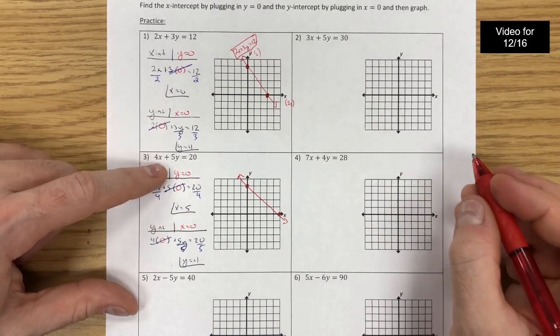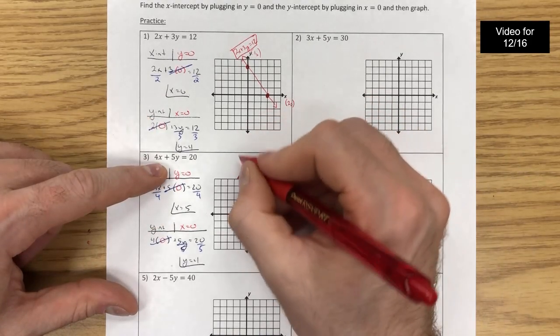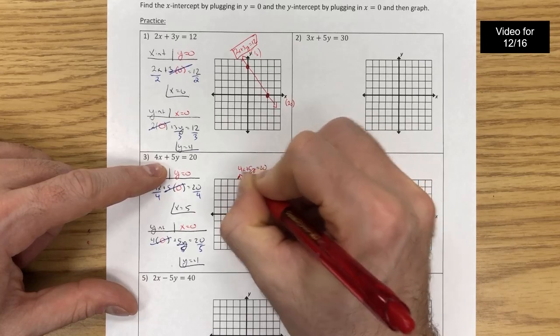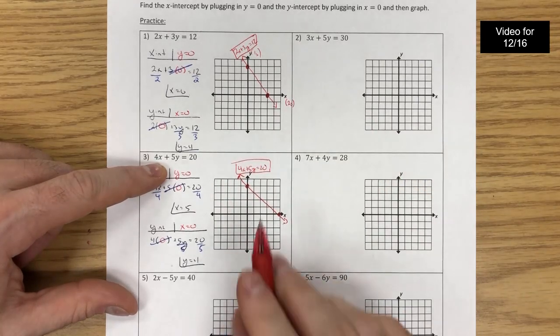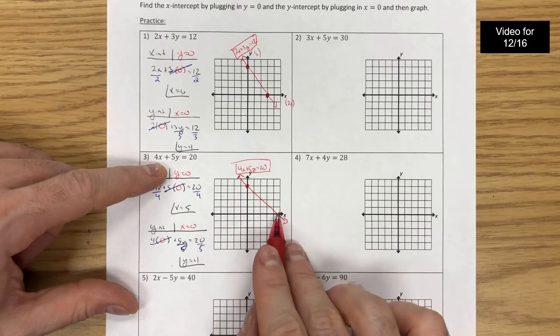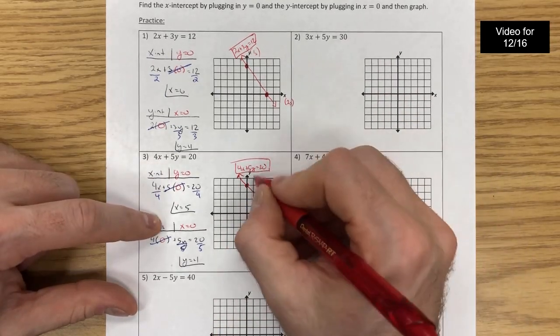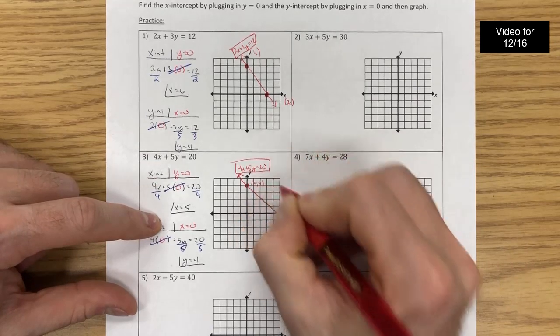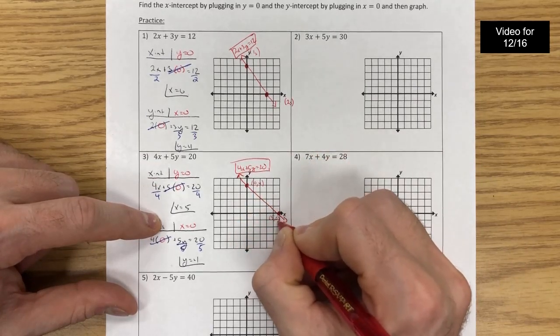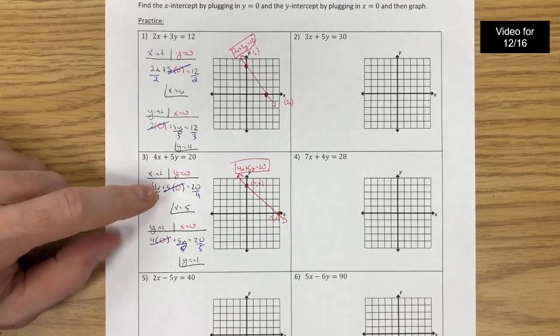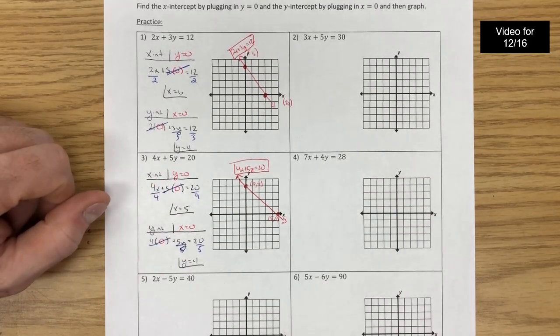And I'm going to label it either at the top arrow or at the bottom arrow because I have more space up here. 4x plus 5y is equal to 20. And then one of the things you might want to do is you might want to label these 2 points. Again, these are important points for later on in later sections. So I'm going to go ahead and label 0, 4 and 5, 0. Boom. We have our line. As easy as 1, 2, boop.